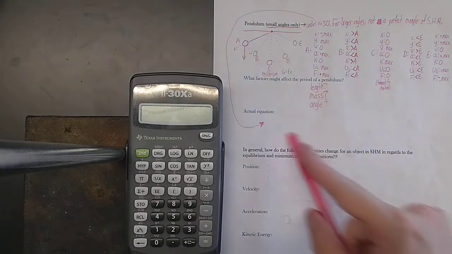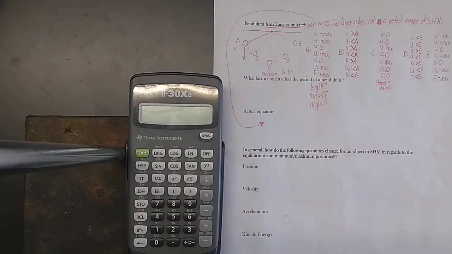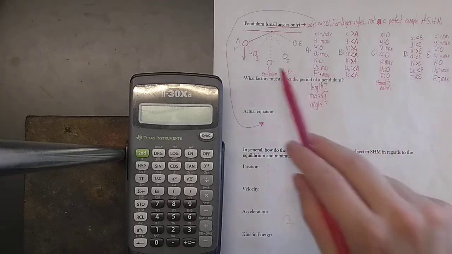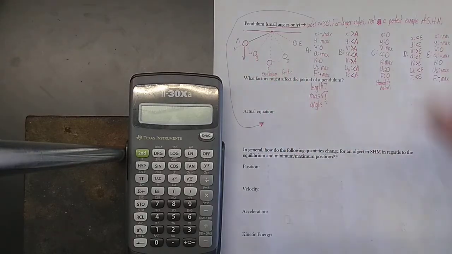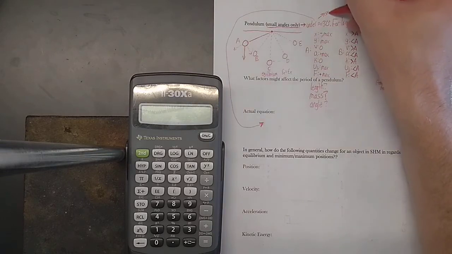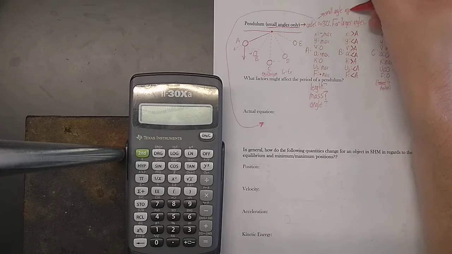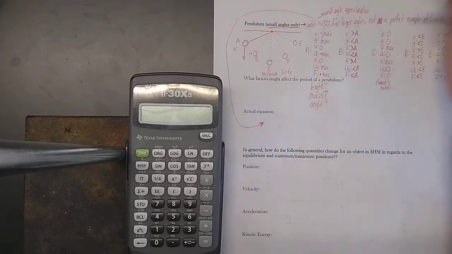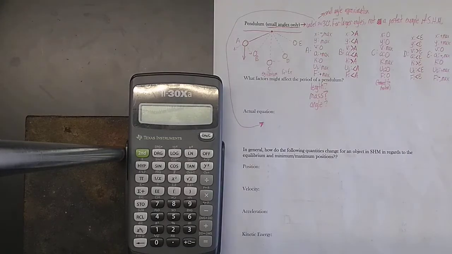Again, we're going to find the equation through an experiment in class, but the equation itself only works if your initial displacement angle is under about 30 degrees. By the way, limiting it to under 30 degrees is known as the small angle approximation. Now, there is a reason for the small angle approximation. It's not super important to really get into. If you really want to know, you can look it up.